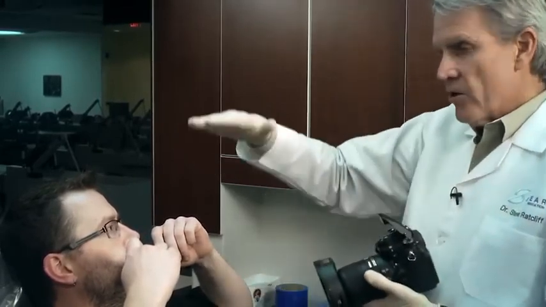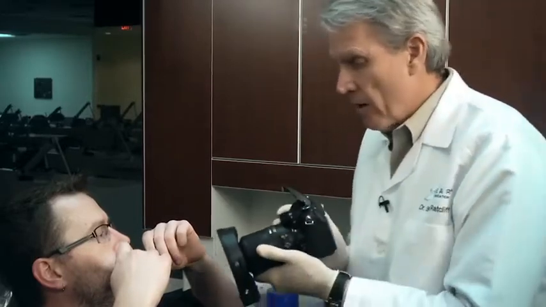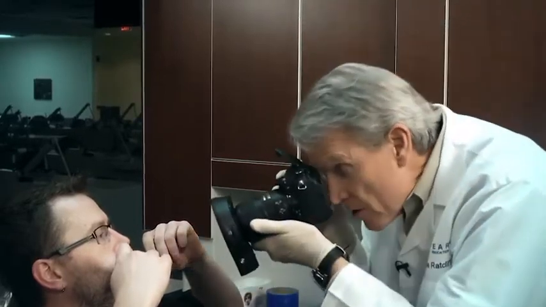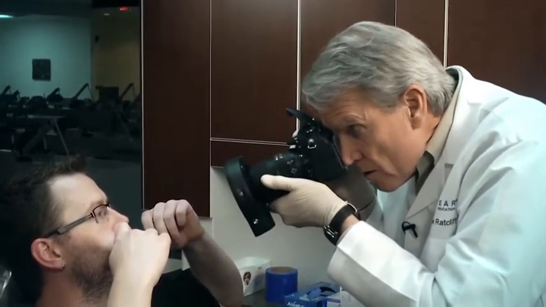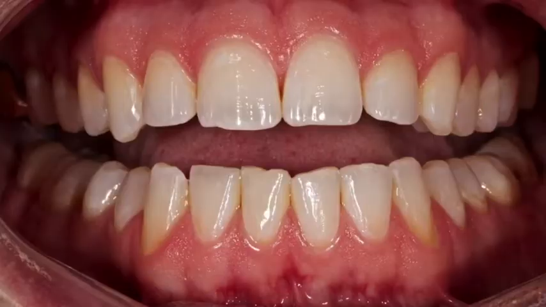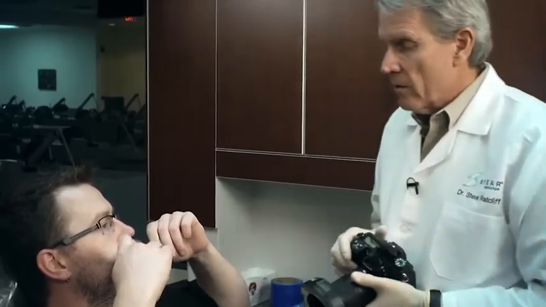Now I have the chair set up high because I don't want to have to bend over when I'm doing this photograph. Scott's teeth are already dry. If there was saliva on his teeth, I would have Elisa blow air across and remove any saliva bubbles so we get a clean photograph. So my camera's set up. I'm going to move in and out until it's in focus and take the picture. And that's all there is to it. Go ahead and take the retractors out. Thank you, Scott.